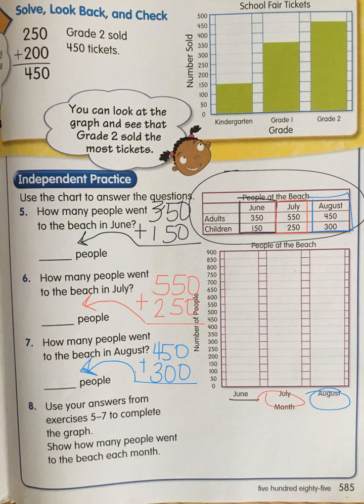So my answer for this one, let's go back to 5. I'm going to do that one real quick. 0 plus 0 is 0. 5 plus 5 is 10. Regroup the 1. 1 plus 3 plus 1 is 4. So 400 people went to the beach in June. So that means I need to find 400 on my graph and color that in for June. Okay, you need to do July and August on your own. Go to the back.